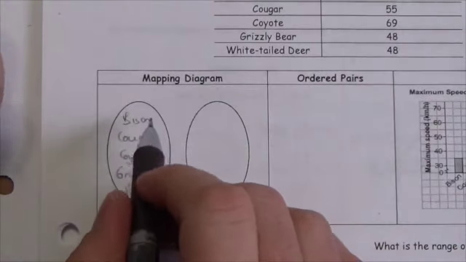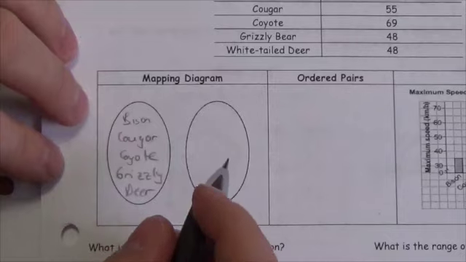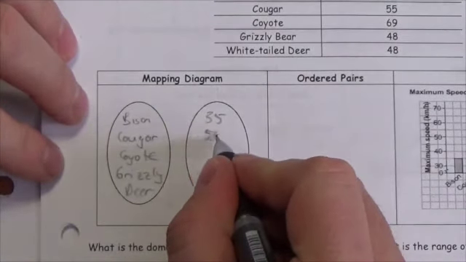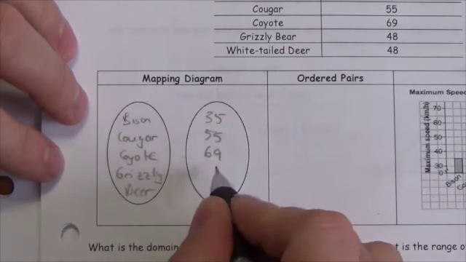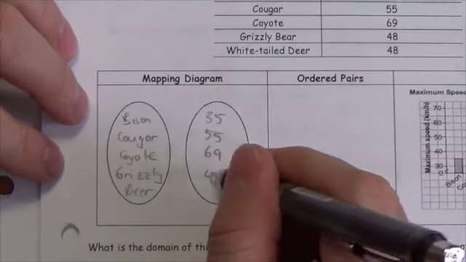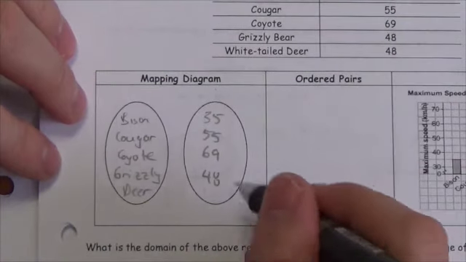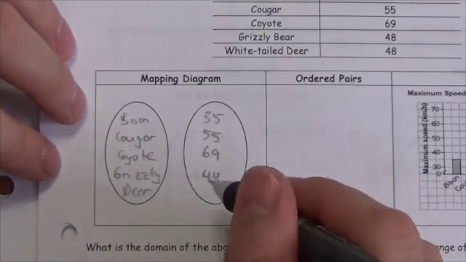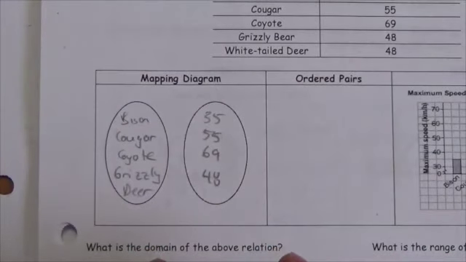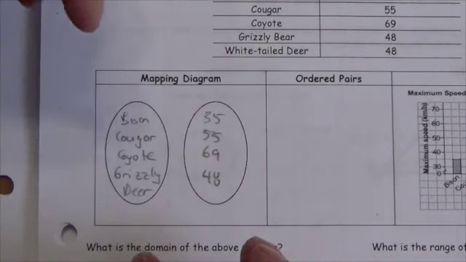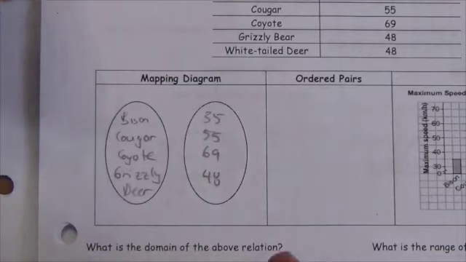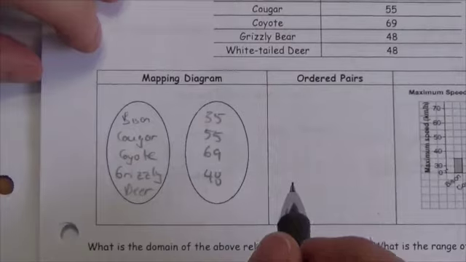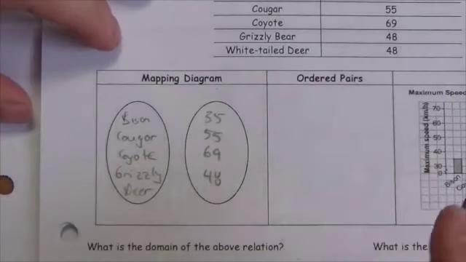Now remember, the relation consists of the set of arrows. Okay, so right now this isn't a relation, and me just putting the numbers here, 35, 55, 69, and 48. Now notice I don't need to write 48 twice, and in fact I don't want to write 48 twice. I only want to write it once in that set. Okay, and that's okay because that is a rule of a set. If I've got an item showing up more than once, I really don't need to write it more than once. We're just interested in if it's in the set or not here.